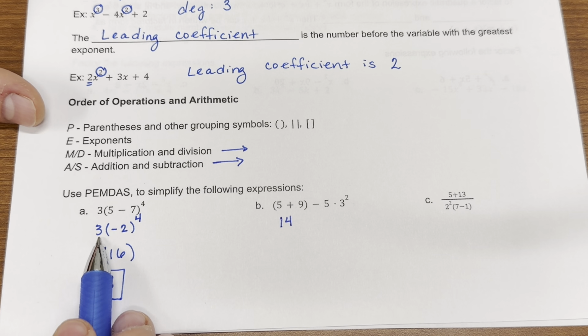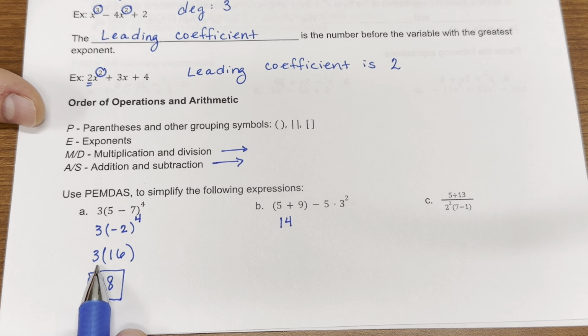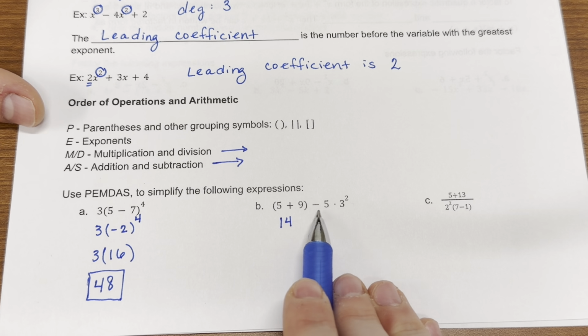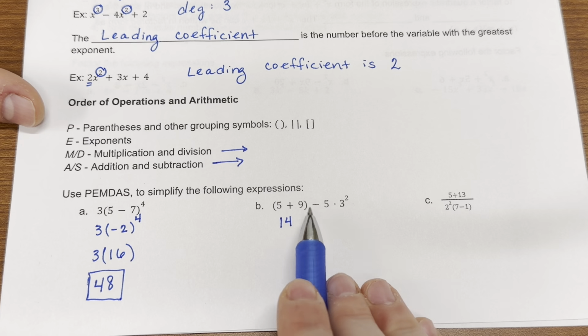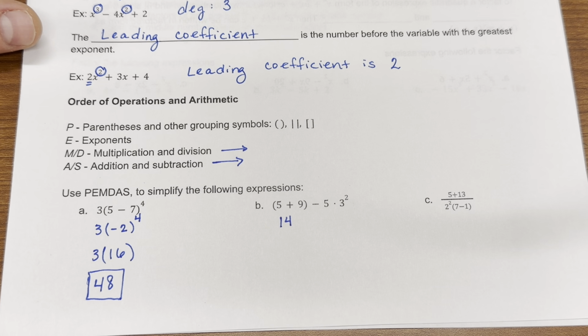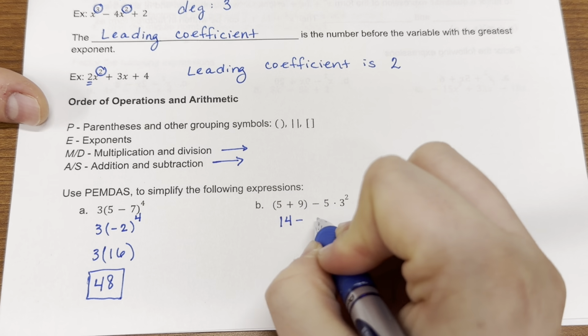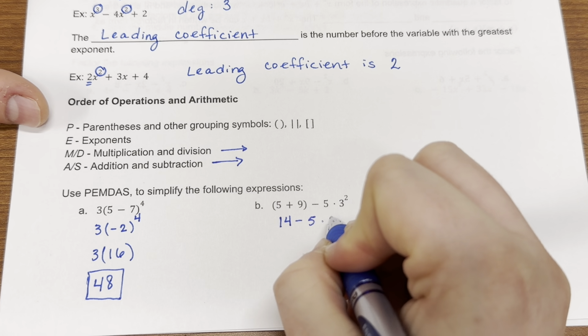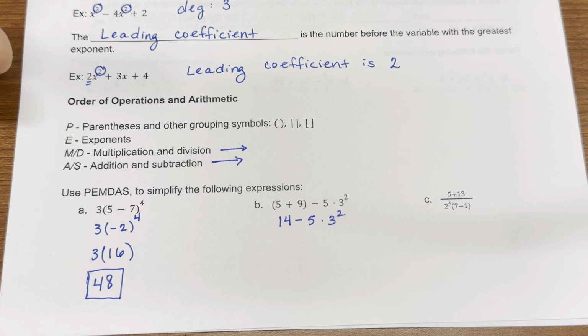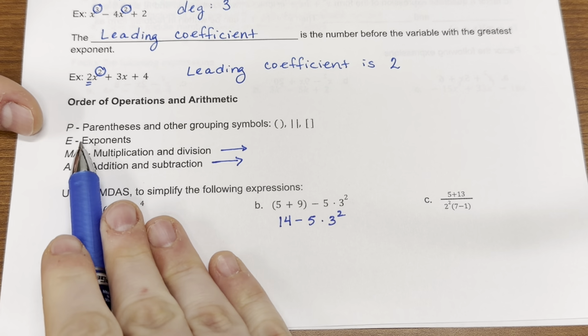We needed them here because there was still an exponent, and then we needed them at this step because we were multiplying something on the outside. Here, since we're just subtracting something from it, we can drop those parentheses. They aren't doing anything for us anymore. All right, and then we can rewrite the rest of it. Minus 5 times 3 squared. All right, so that handles our parentheses.